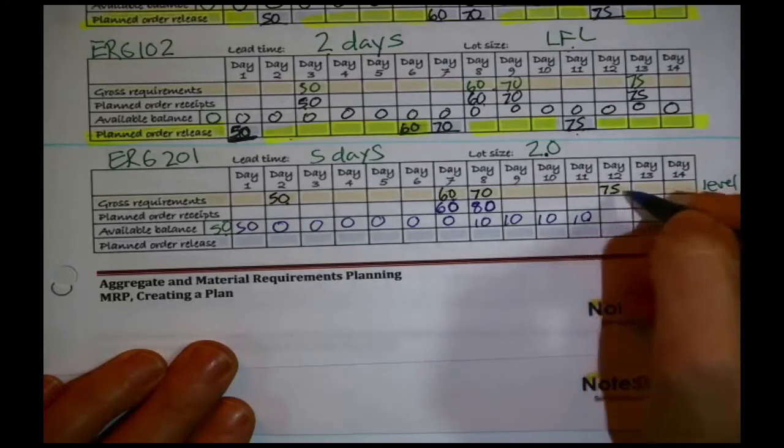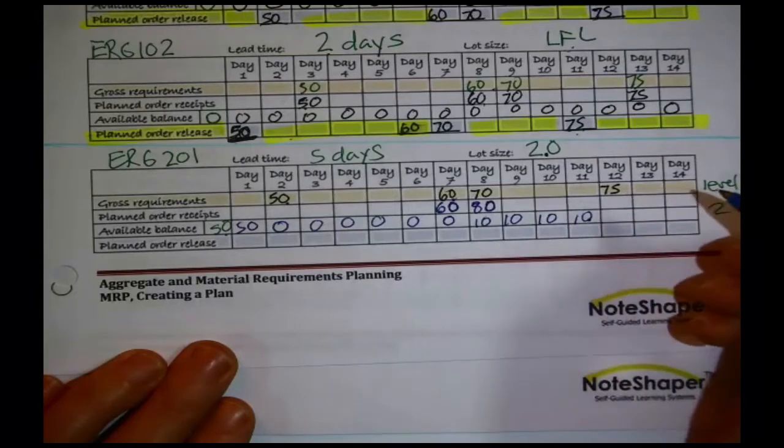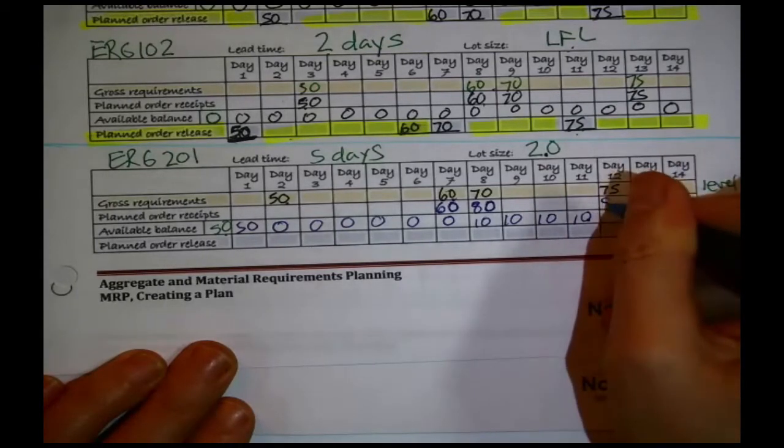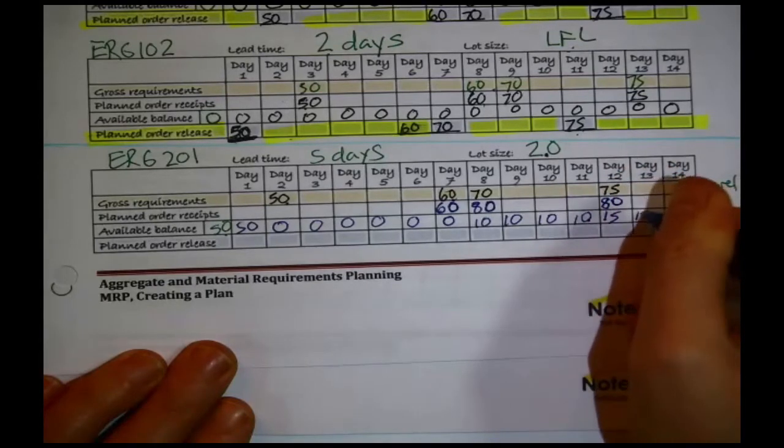We need 75, so we're a total of 65 short. We have to order in multiples of 20. So ironically, we'll just go ahead and order 80. What's that do? It bumps our inventory up a little bit.